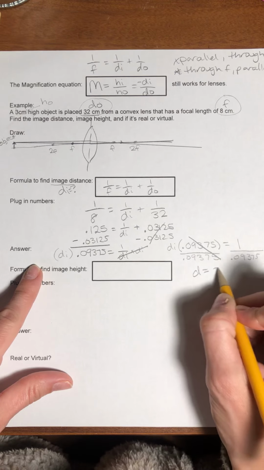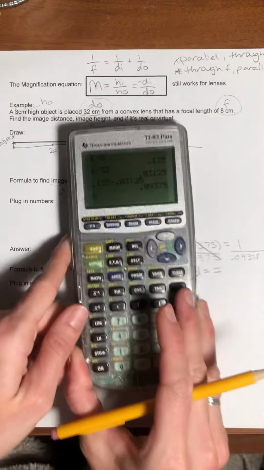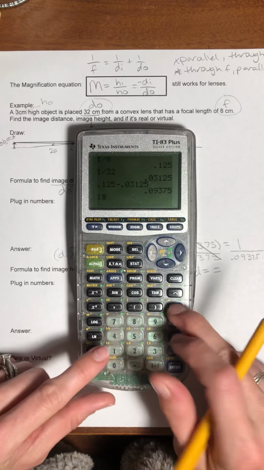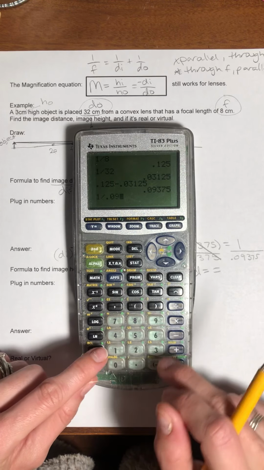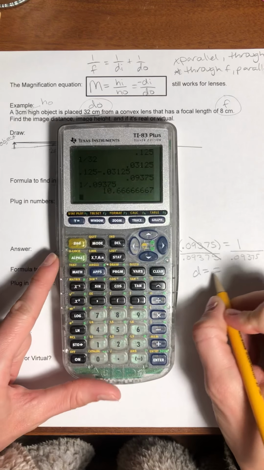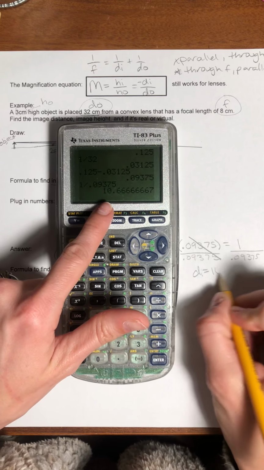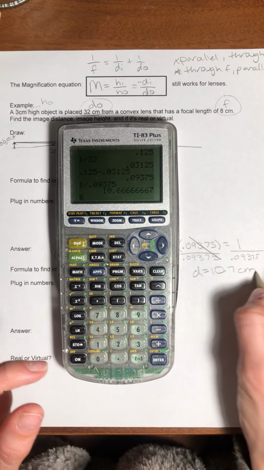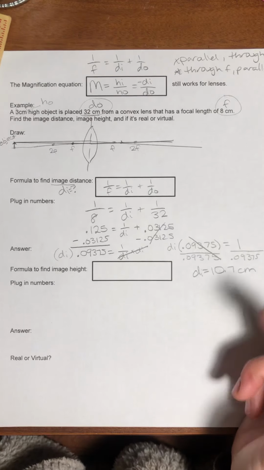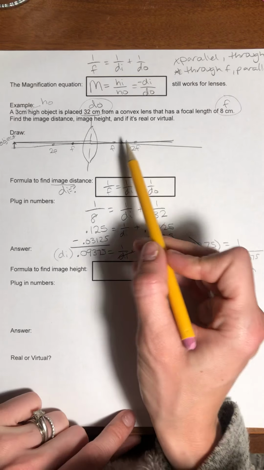So DI equals whatever this is in your calculator. So let me pull this over here so you can see. 1 divided by 0.09375 is equal to, so DI equals 10.7 centimeters.